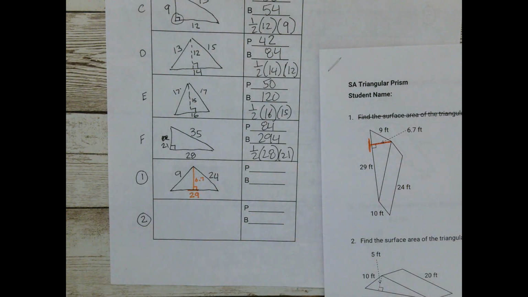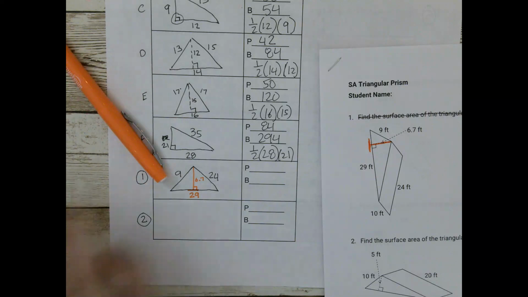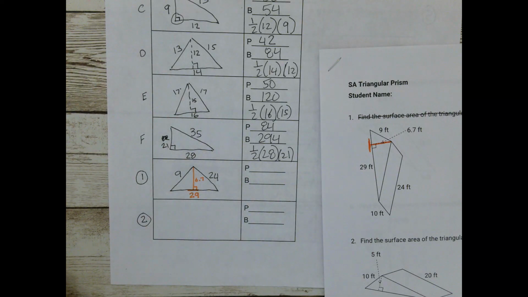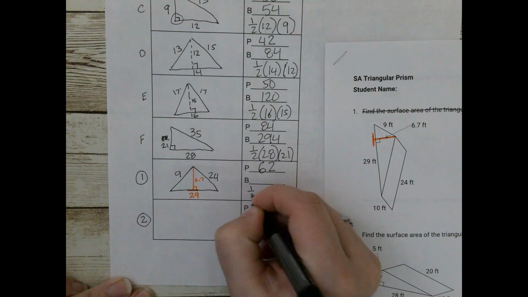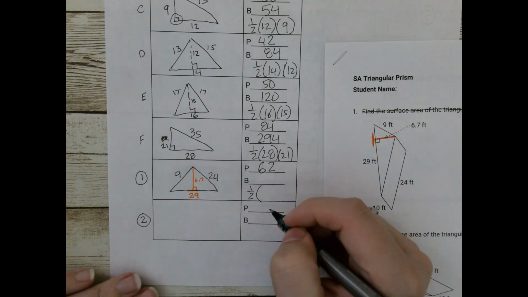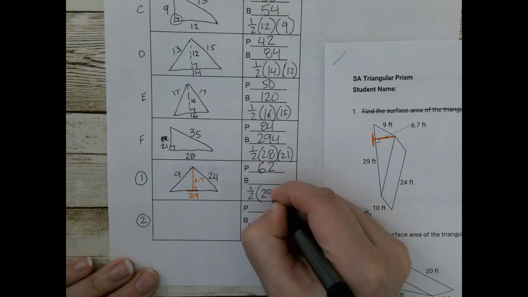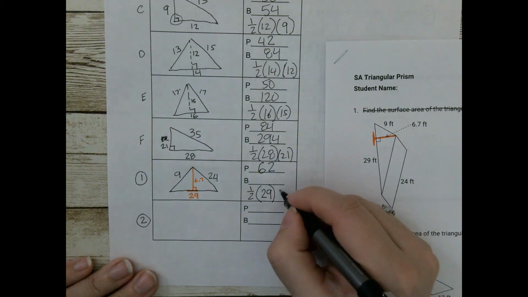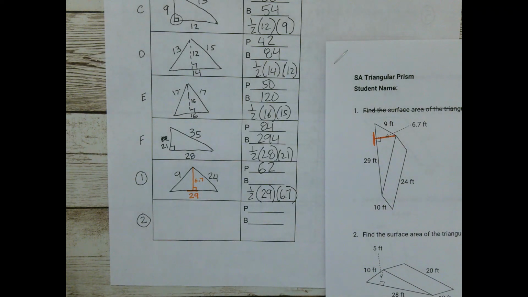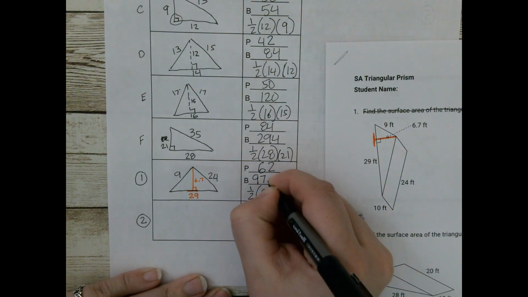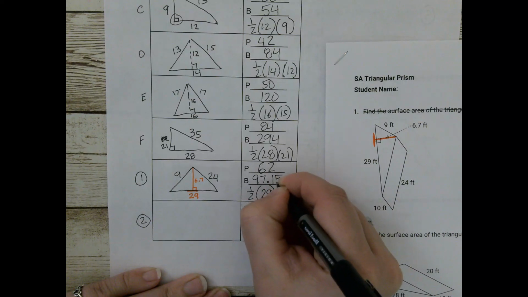And then you're going to do the same thing. Find the perimeter. It is, thank you. My calculator got stuck. Okay, and then 1/2. The base of this triangle is 29, and the height is 6.7. So 97.15.